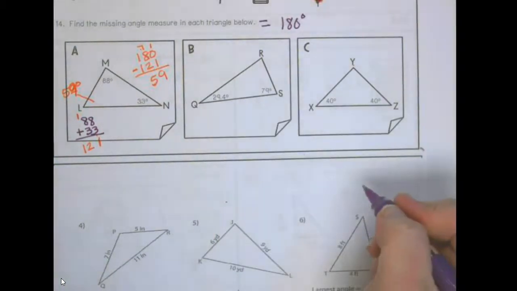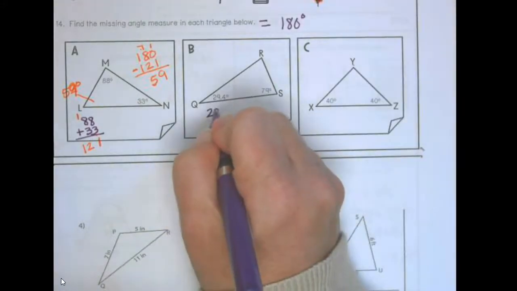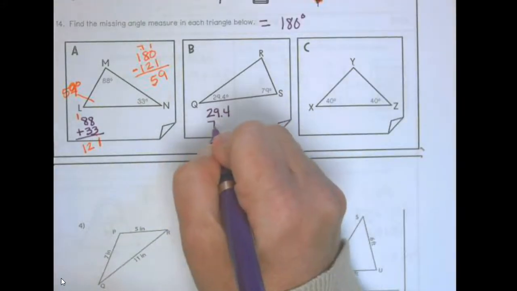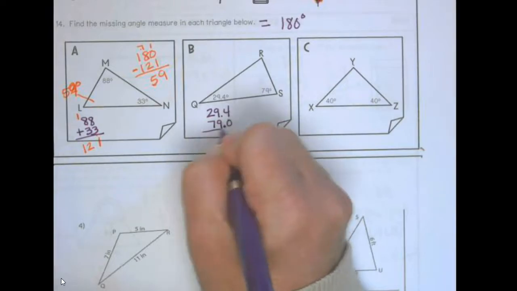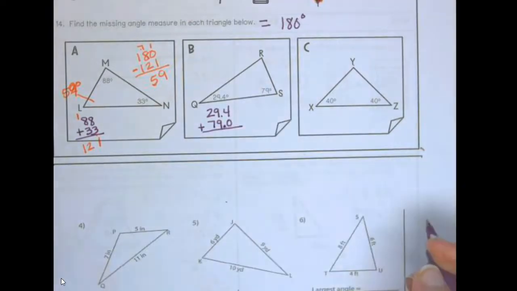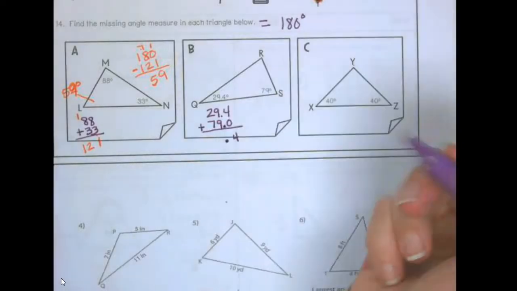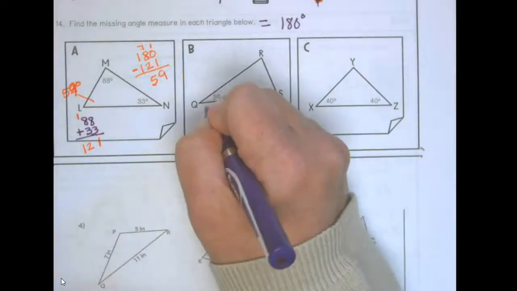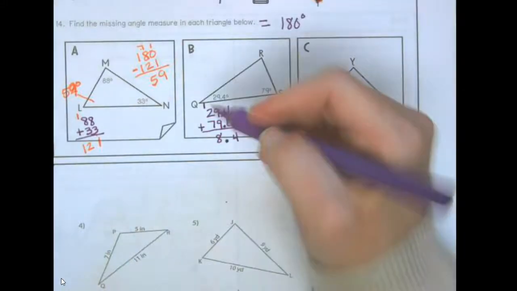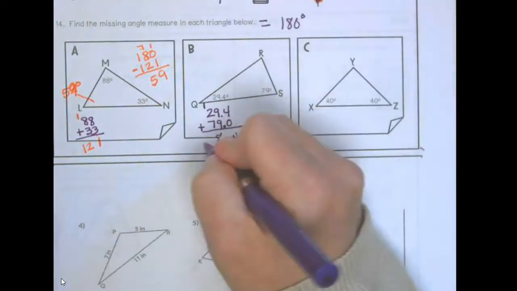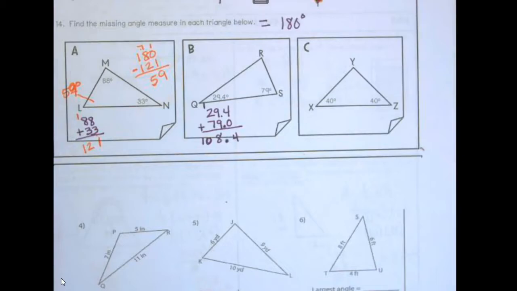Here, I have a decimal number and a whole number. I need to add my decimal numbers. Line my decimals up. Bring my decimal straight down. 4. 9 plus 9 is 18. Carry my 1. 7 plus 3 is 10. 108 and 4/10. That's still not my answer. I have another step to solve this problem.